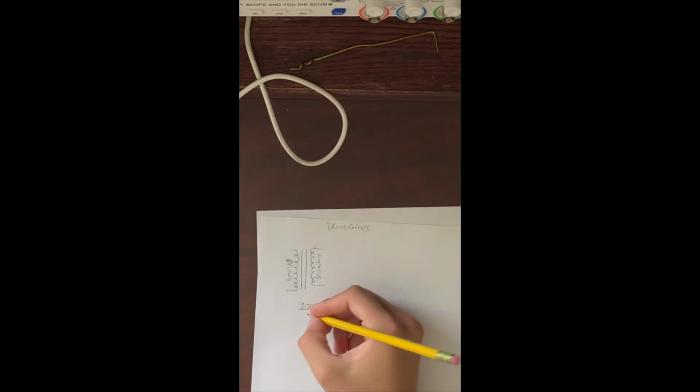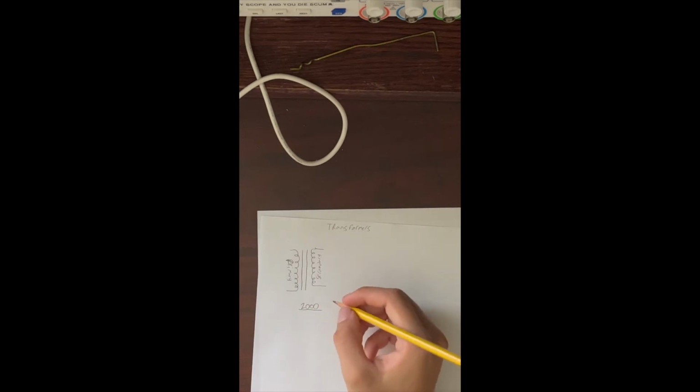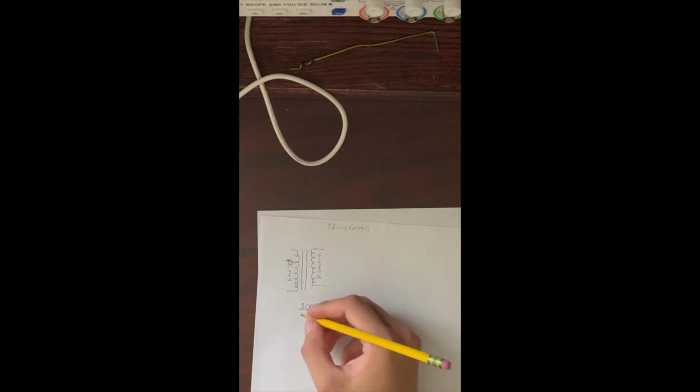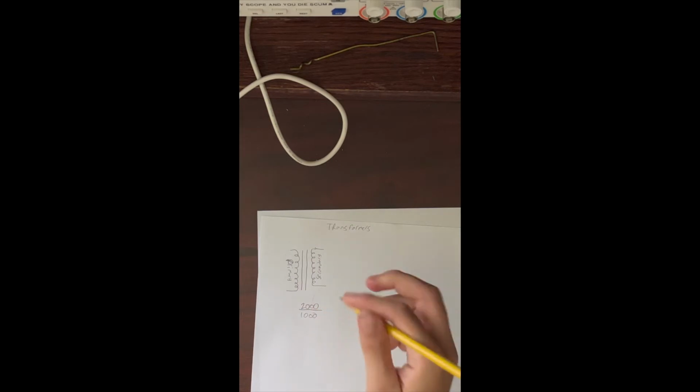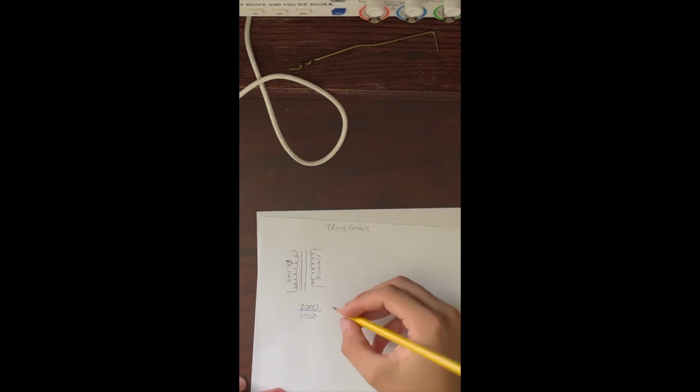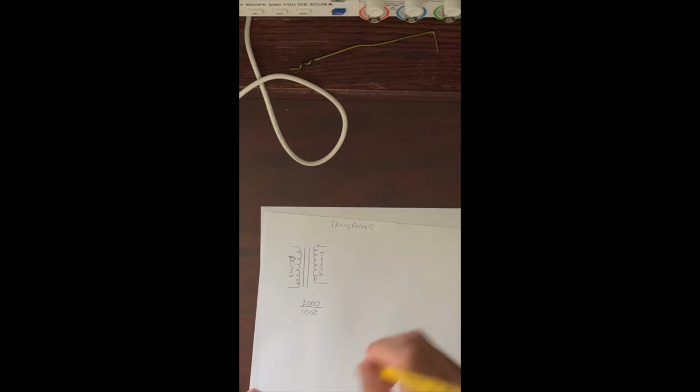You can't go with too small, because like I said, then you don't have enough impedance and inductance and you short the AC supply, which is not good. And then on the bottom is how many windings we want on our secondary. So let's say 1,000. So that's basically a 2-to-1 ratio.